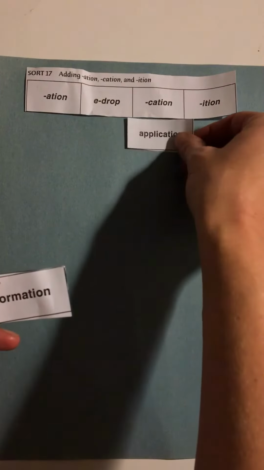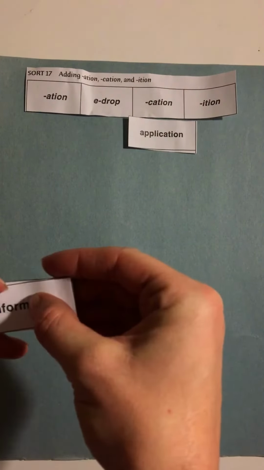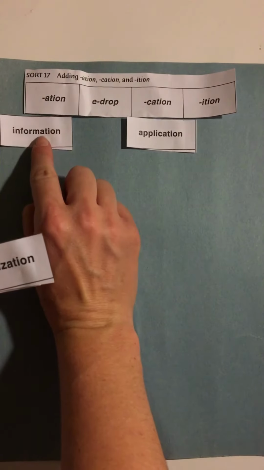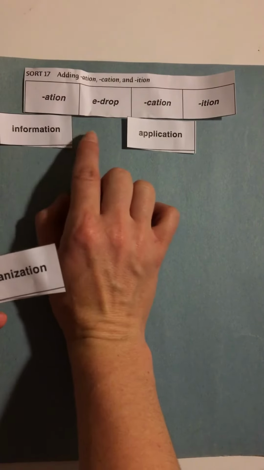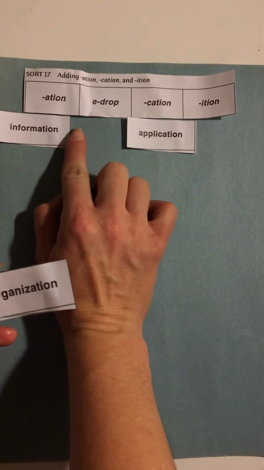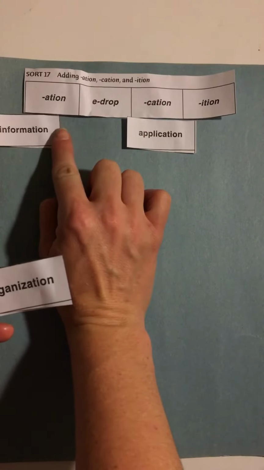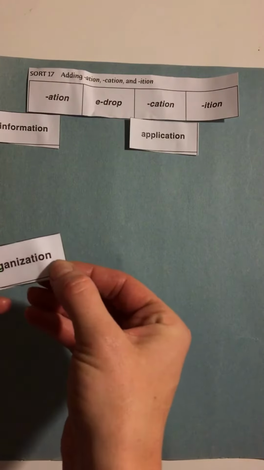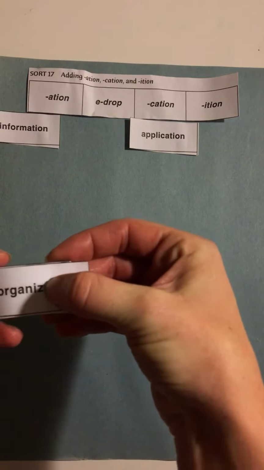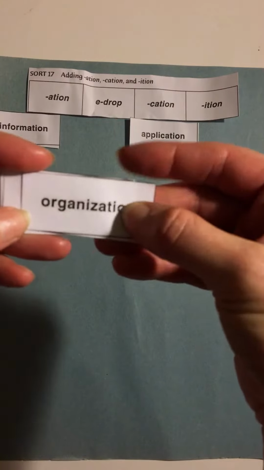Application, you see the cation here, so I'm just putting it here. Information, so we have two here. This ation here, we're just adding the ation, but in some words we're adding the ation, but first the base word dropped an e. So that's where we're going to put words that are supposed to have a silent e at the end, but now they're dropped when we add on this suffix. Like this word, organize has an e at the end of it, but when we added the ation, it dropped.